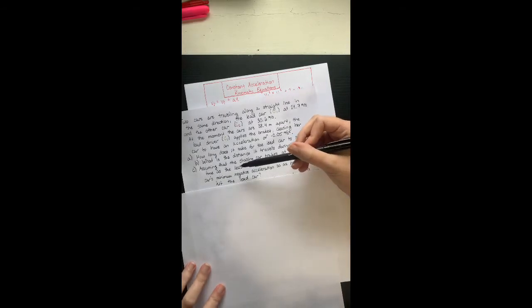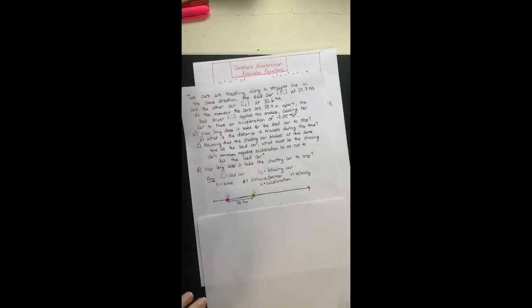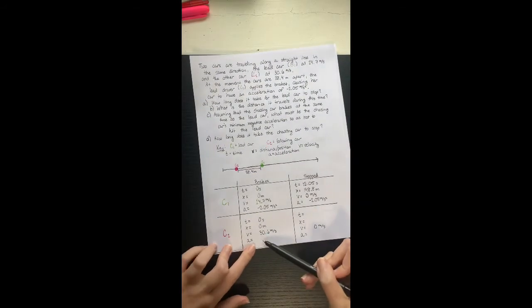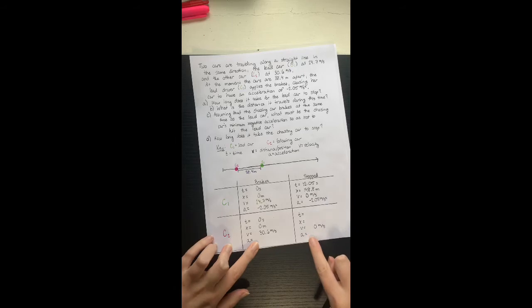Part C says, assuming that the chasing car brakes at the same time as the lead car, what must be the chasing car's minimum negative acceleration so as not to hit the lead car? So what we want to find is this acceleration right here, which will also be the same over here, but we need to find the minimum acceleration so it doesn't hit the lead car.